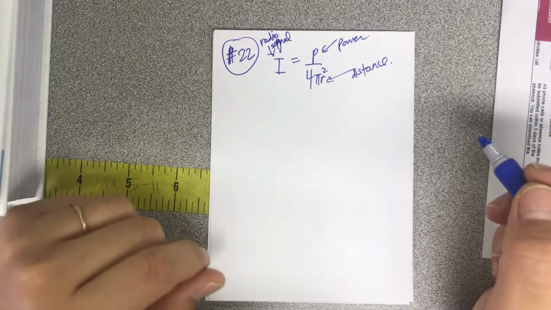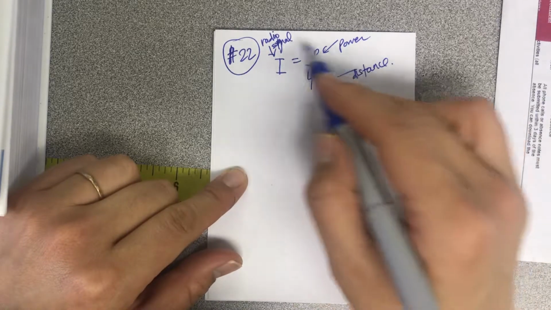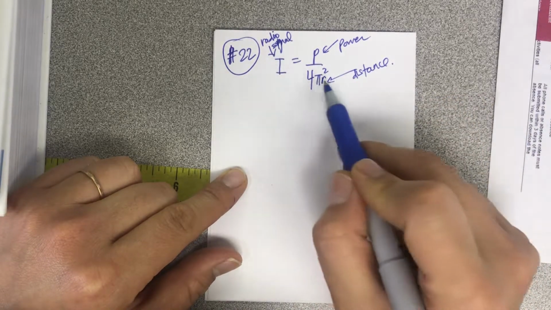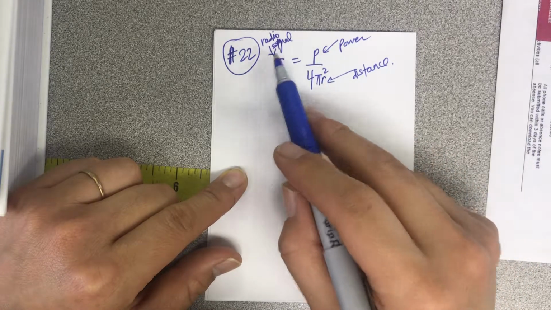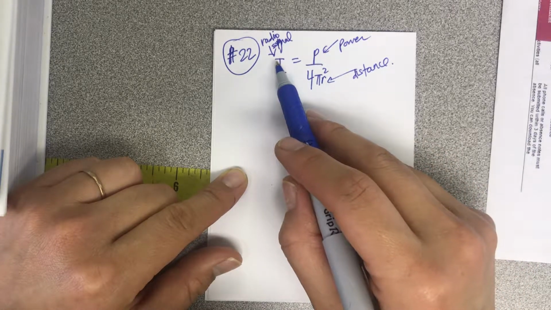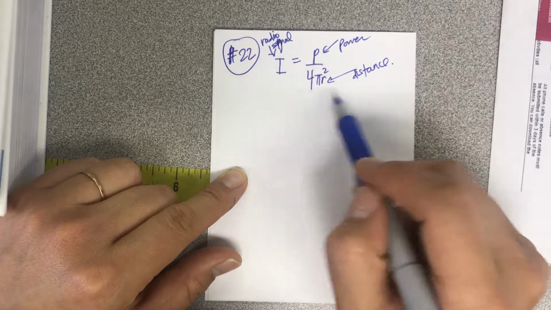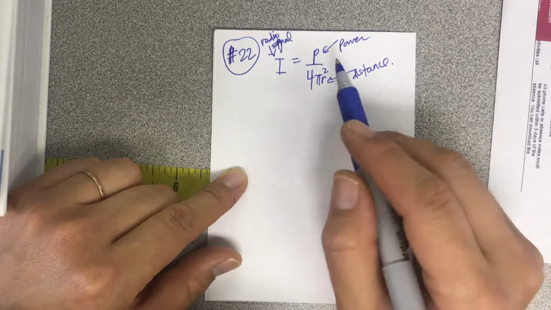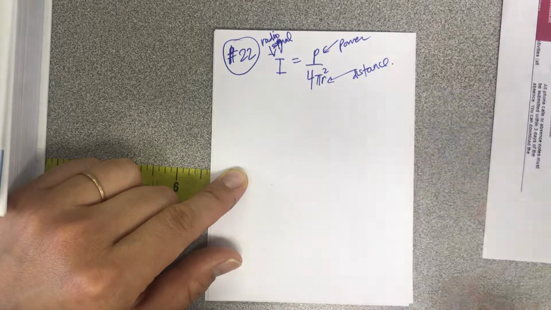For number 22, on the top it says at the large distance r, it gives you this. It says r is going to be the distance from the radio antenna, I is going to be the intensity of the radio signal, and P is the power of the signal. Okay, that's what everything represents. Which of the following expresses the square of the distance?